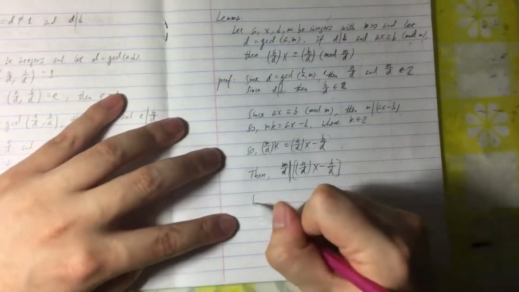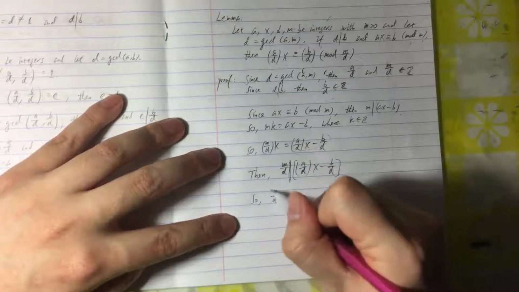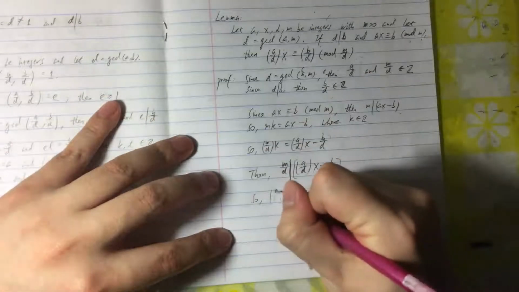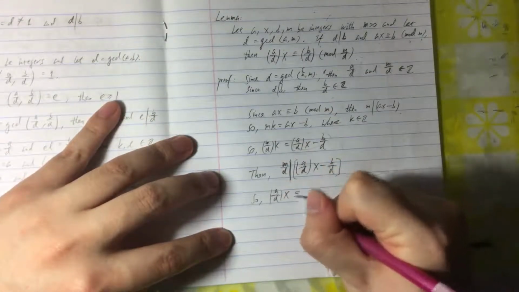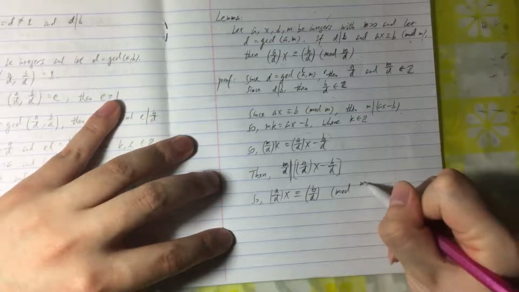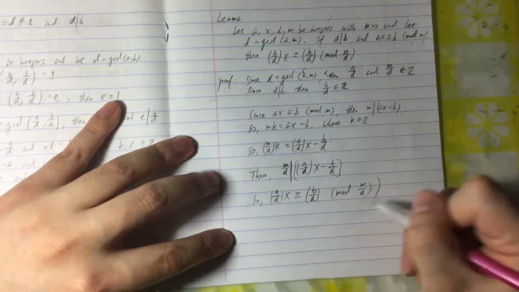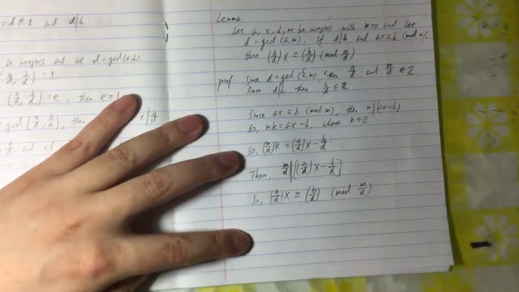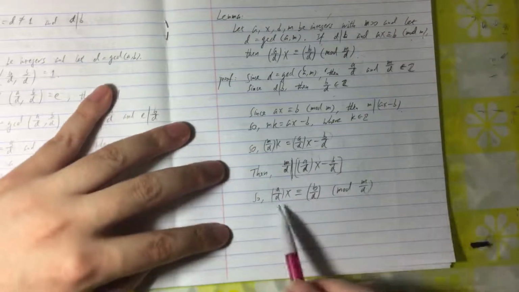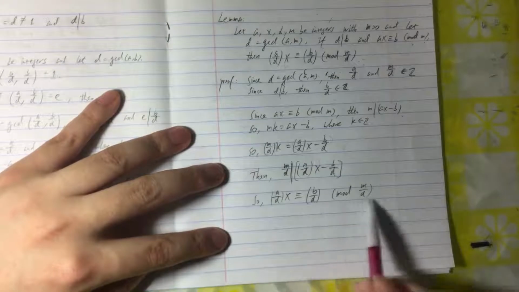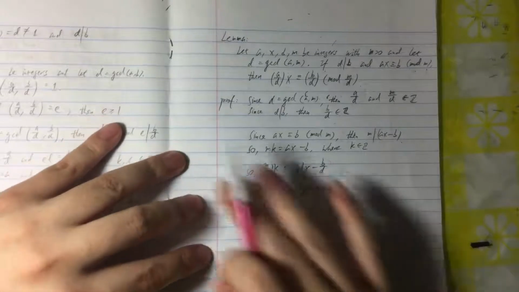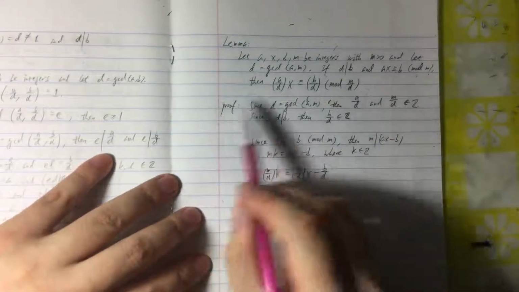Then I can say a over d x is congruent to b over d mod m over d, by the definition of congruence. They look like fractions, but they're all integers. So let's complete the proof of this lemma.